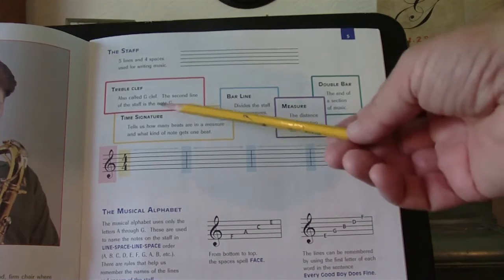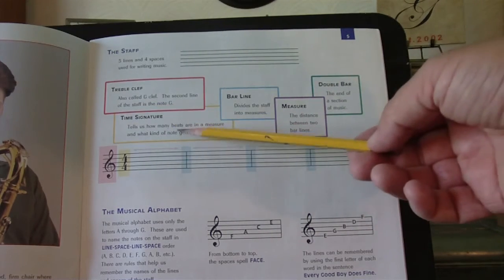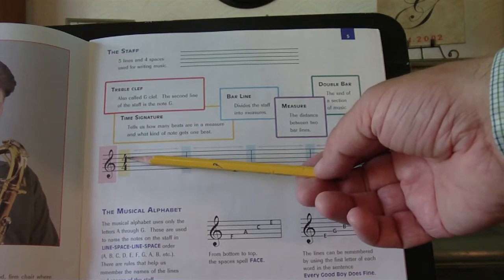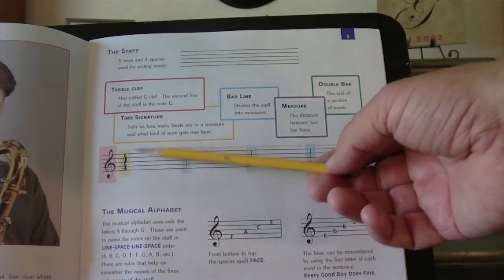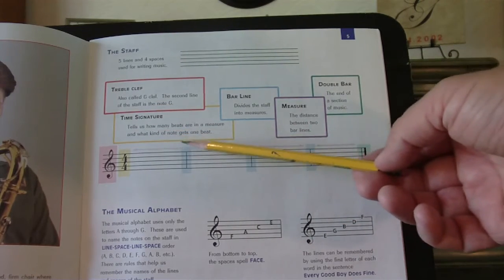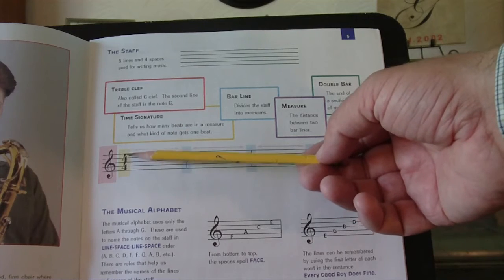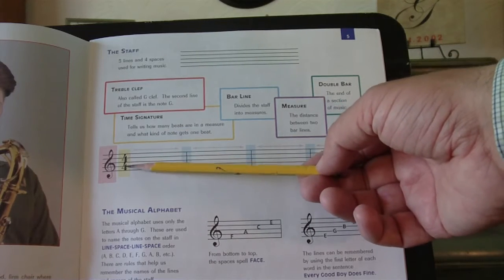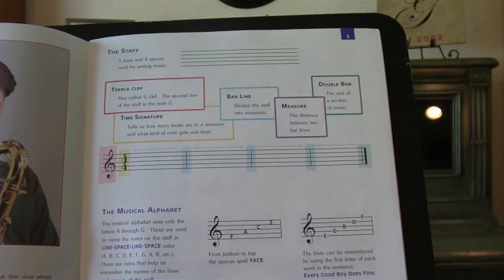The time signature, this yellow box, tells us how many beats are in a measure. In this case, the top number tells us 4 beats per measure. And then also what kind of note gets the beat. That's the bottom number. So 4/4, quarter note gets the beat. Okay, so it's 4 quarters in a measure.